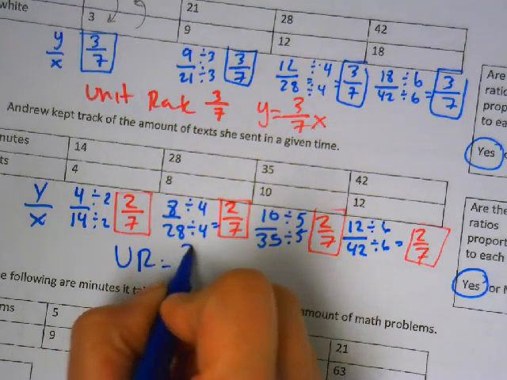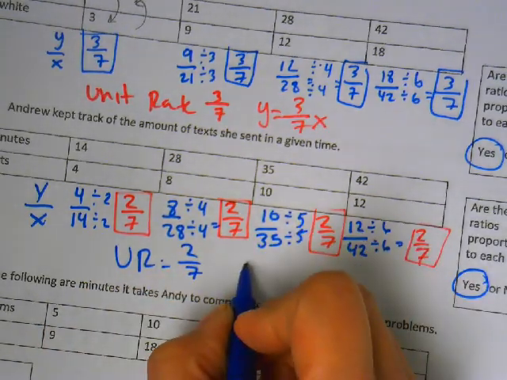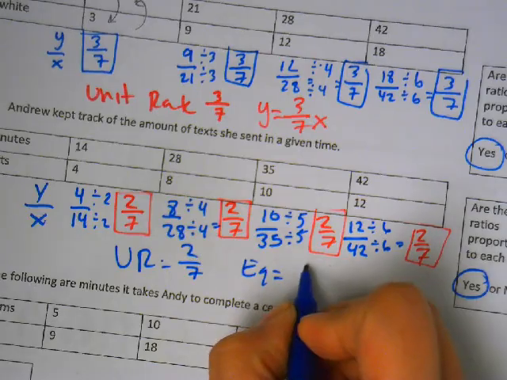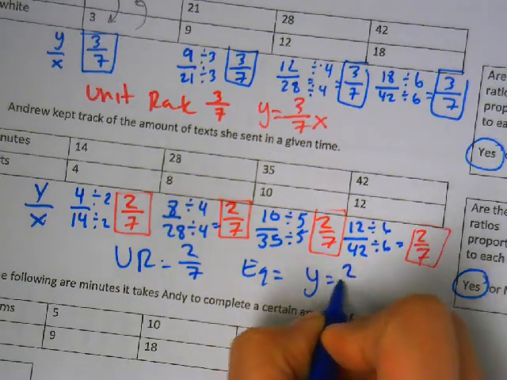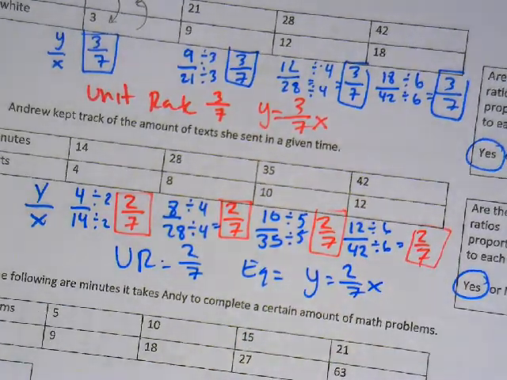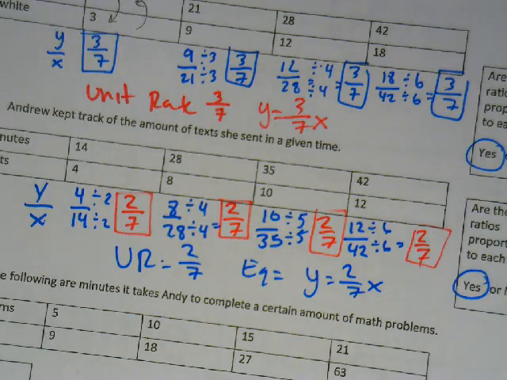Y equals 2/7. That would be my unit rate. And then my equation, Y equals 2/7x. Do they look a lot harder? Yeah. Are they hard? No. If you do this, if you simplify, you get the unit rate. It's very easy. All right, uno más.